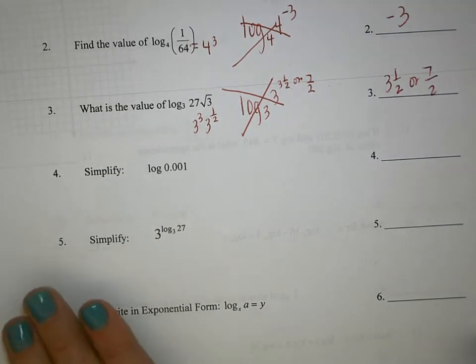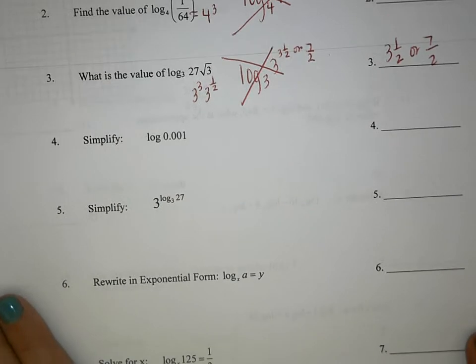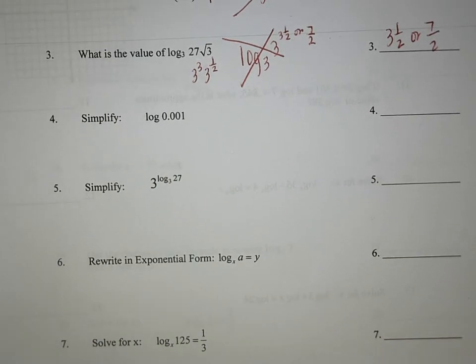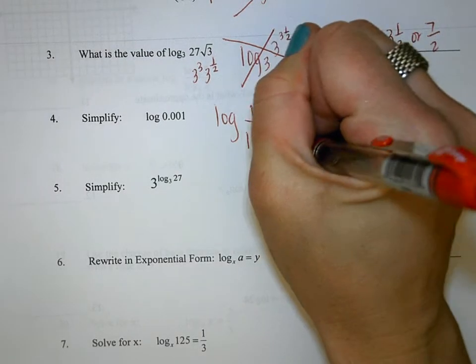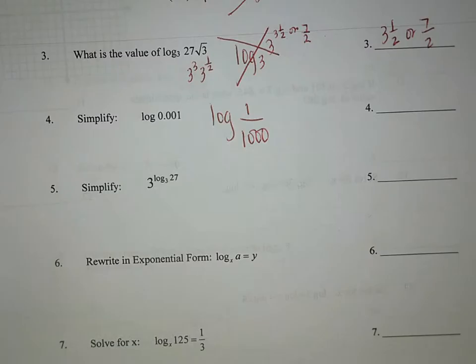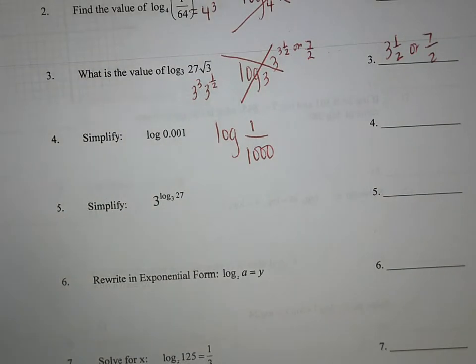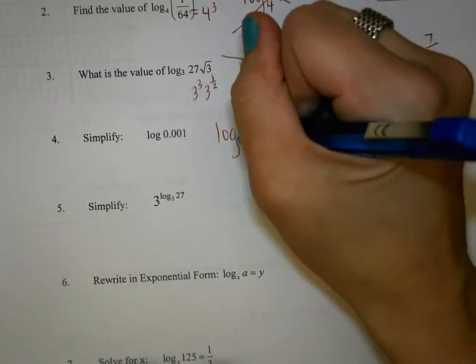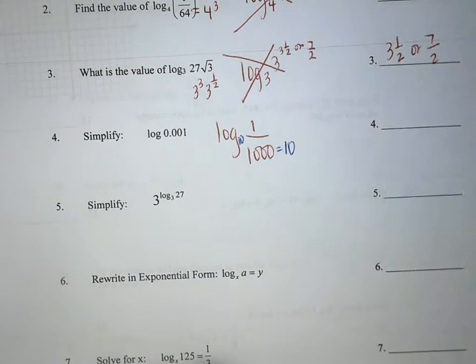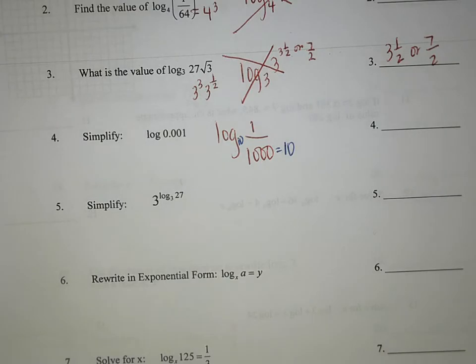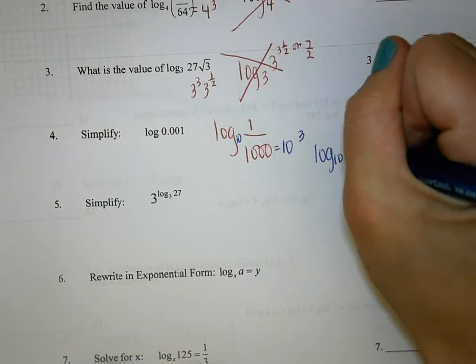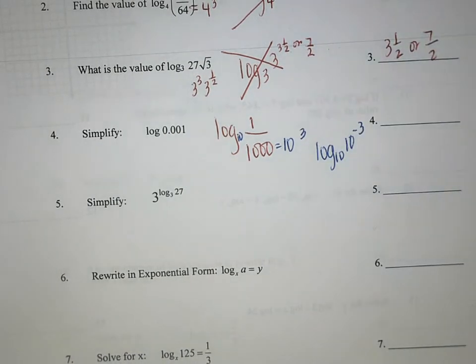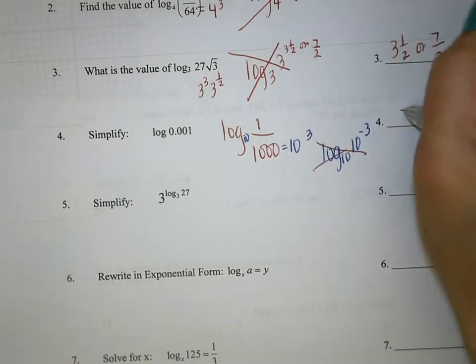Okay, when you have a decimal, what do you want to do with that decimal? Bring it up. Make it a fraction. What place does this go out to? 1,000. So this is really log of 1 over 1,000. Okay? But this is what base right now? 10. So I'm going to change 1,000 as actually 10 to the third, and then we'll move it up. Exactly. So I'm going to get log base 10 of 10 to the negative 3. So my answer is negative 3.